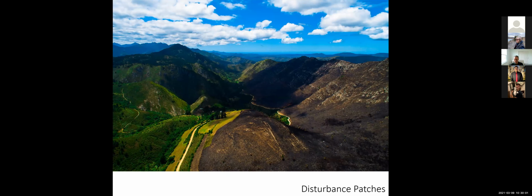The next patch type is known as a disturbance patch. These are patches that are created, as the name suggests, by disturbances, like mudslides, avalanches, windstorms, ice storms, herbivore outbreaks, mammal trampling, and other natural changes. In this example from fire, where there used to be a much larger area, part of the landscape has burned, leaving behind a disturbance patch. Or you can consider the burned area itself as a disturbance patch.